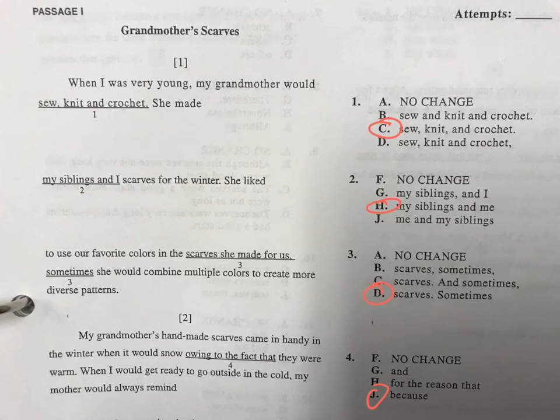Okay, so number one, looking at our choices. And again, this was in one of the videos I told you. I always look at the answer choices first to see what the differences are. And I noticed that the difference is "and," no comma, comma, comma, and. I'm not actually even reading the question.